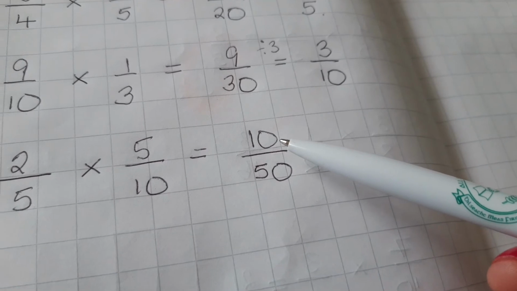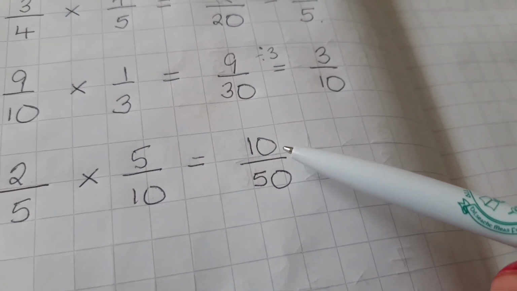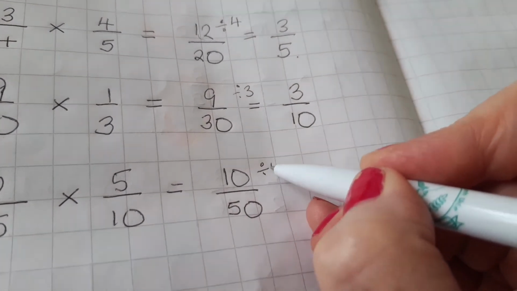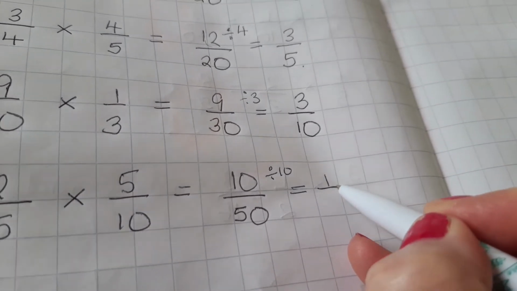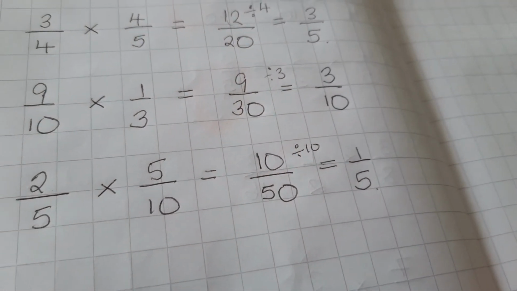Now, when you look at these numbers, you should recognise that they both end in a 0. So 10 will divide into these numbers and nothing bigger than 10. So 10 into 10 goes 1 time. 10 into 50 goes 5 times.